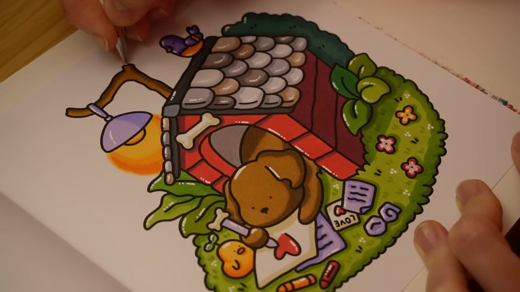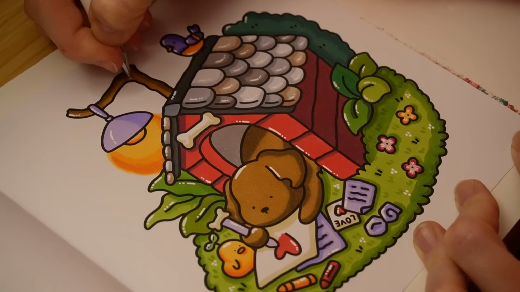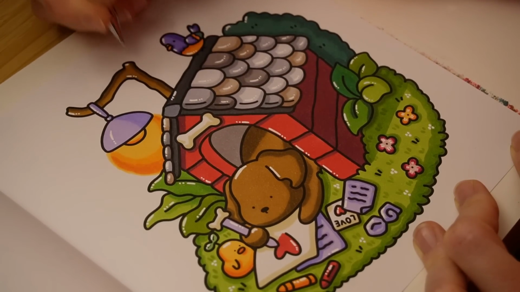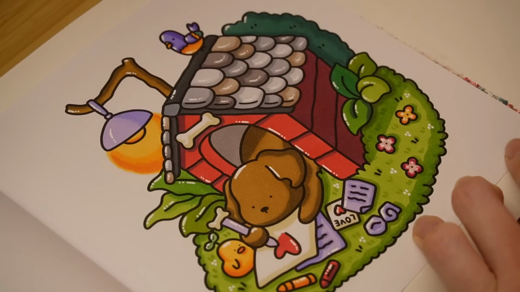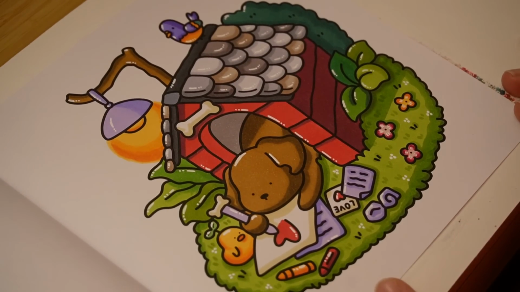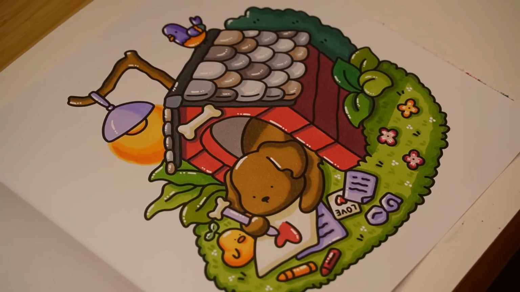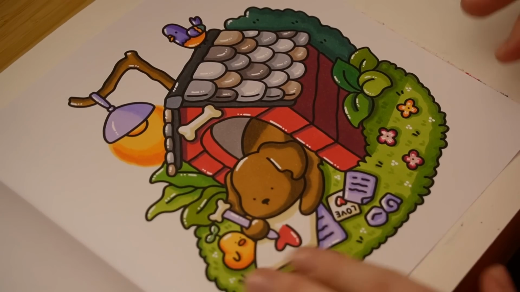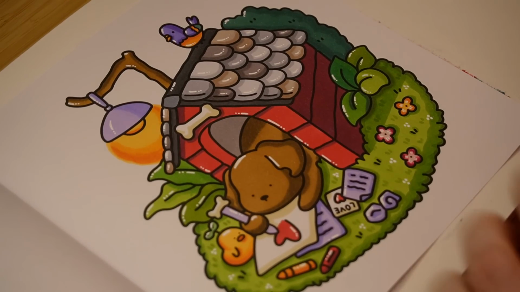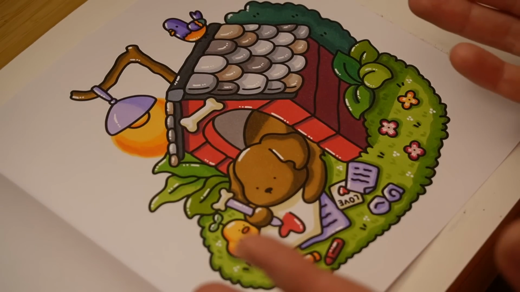Oh, maybe we add some. And it's all about just taking a step back from your image, looking at it from a different view, from a different angle, and then you see pretty much where you could still do something. And this is really what I love about highlighting. It's all about doing what feels good and looking at the picture.